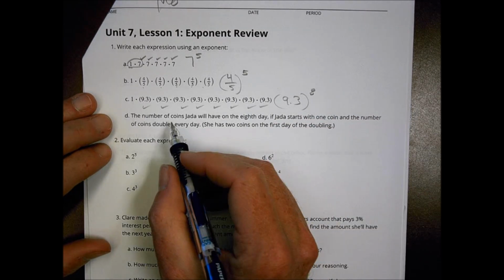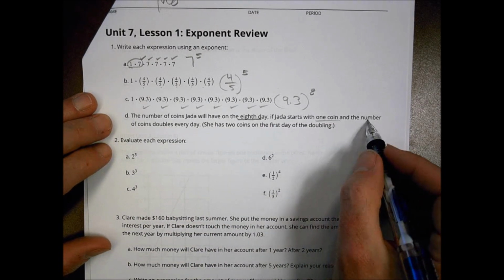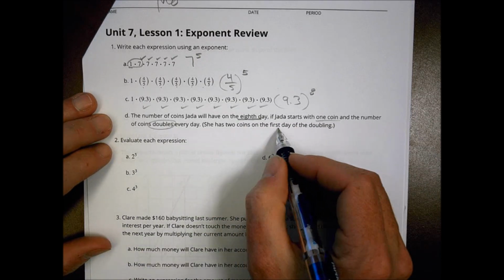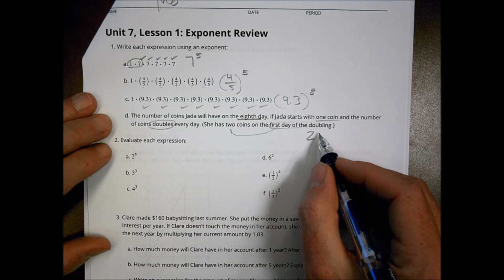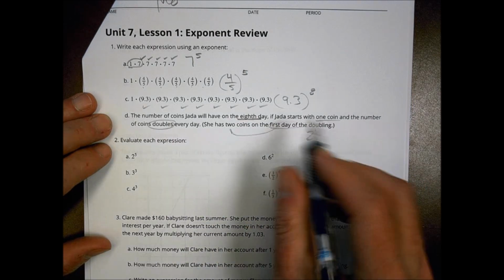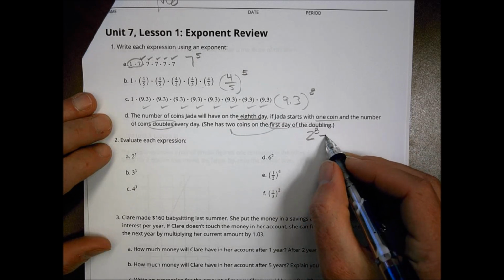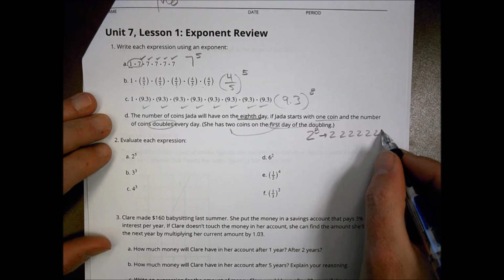And finally, the number of coins Jada will have on the 8th day if she starts with 1 coin and the number of coins doubles every day. So again, on the first day of doubling she has 2. But we want to go all the way to the 8th day, so we would say 2 to the 8th. And 2 to the 8th power is the same as 2, 2, 3, 4, 5, 6, 7, 8.